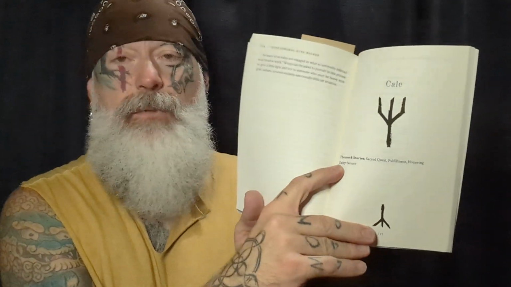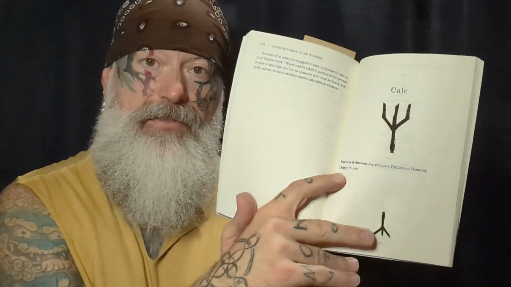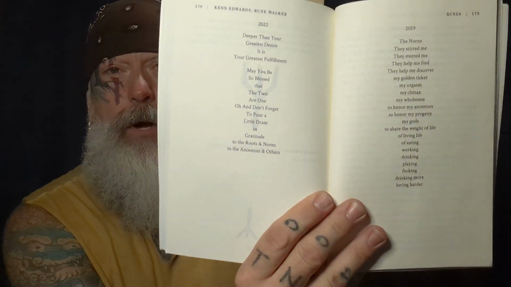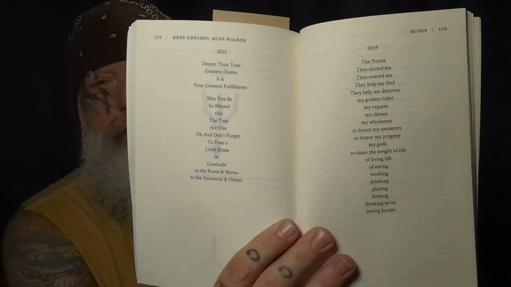Then we have themes and stories, as well as deities associated with this rune. Themes and stories for Calc are sacred quest, fulfillment, honoring, and the deities or characters within the cosmology that I connect really with this are the Nornir. The next thing you'll see is a poem that I've written about the rune.